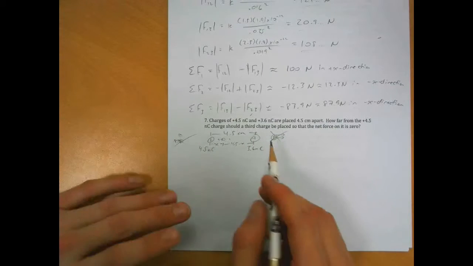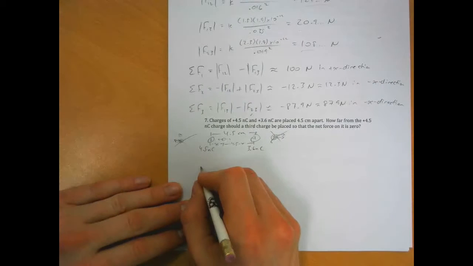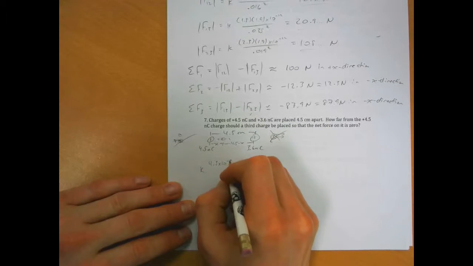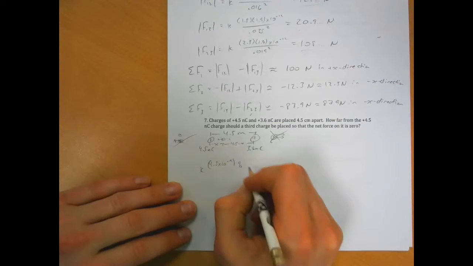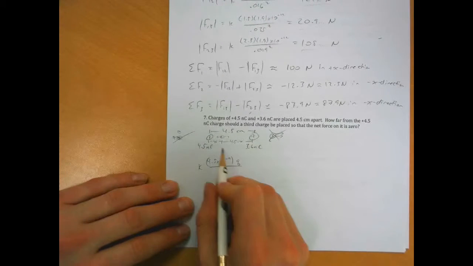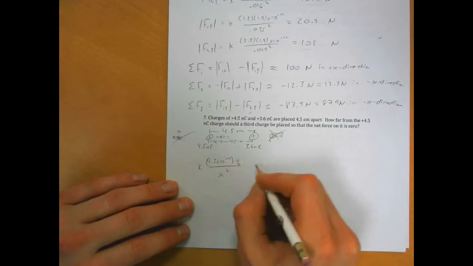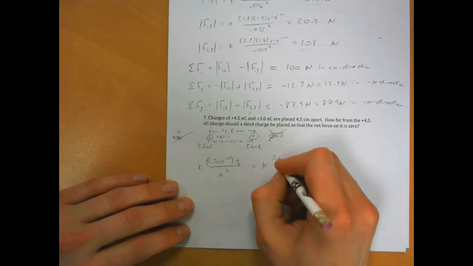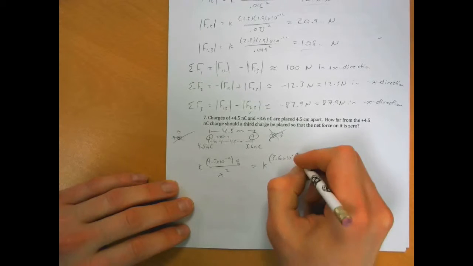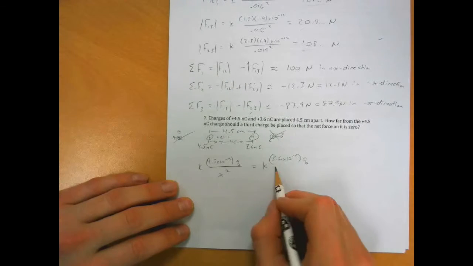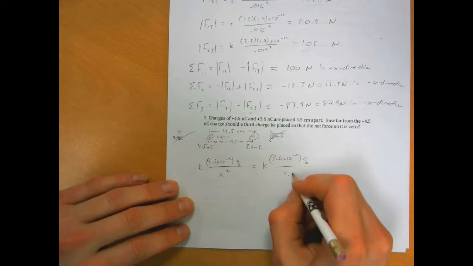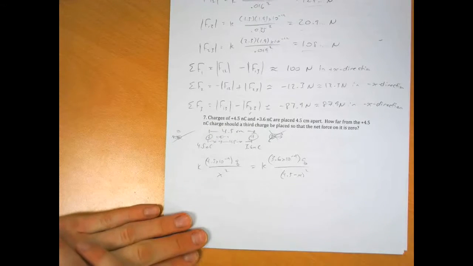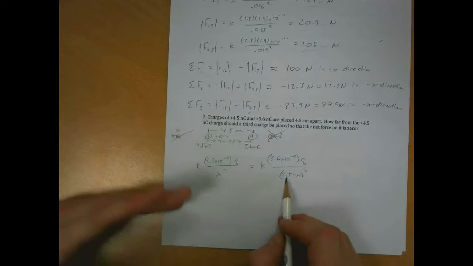So for them to be equal in magnitude, K times 4.5 times 10 to the minus 9th times this unknown charge over the distance between them, x squared, has to be equal to K times 3.6 nanocoulombs times this unknown charge over 4.5 minus x squared. Or you could change it to 0.045.